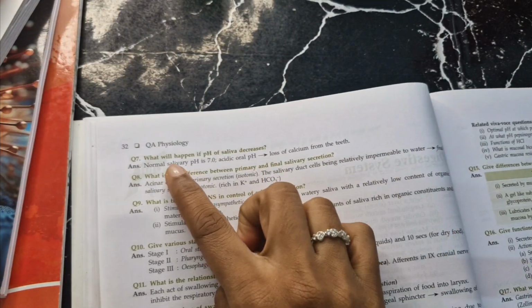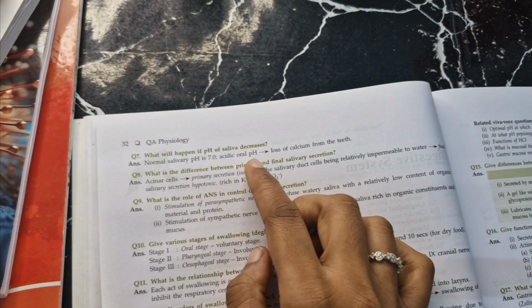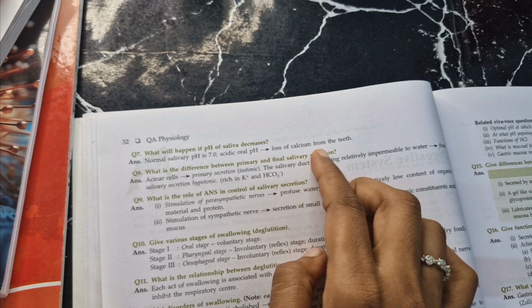What will happen if the pH of the saliva is decreased? Normal pH of saliva is 7. Acidic oral pH leads to loss of calcium from the teeth.